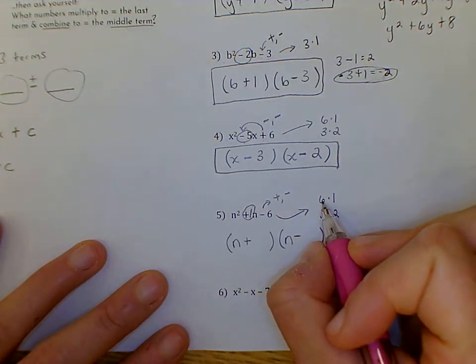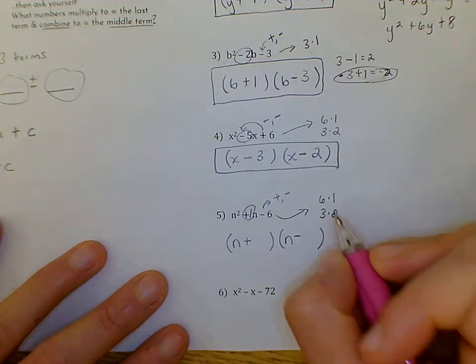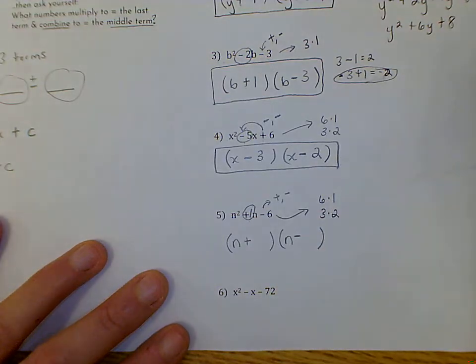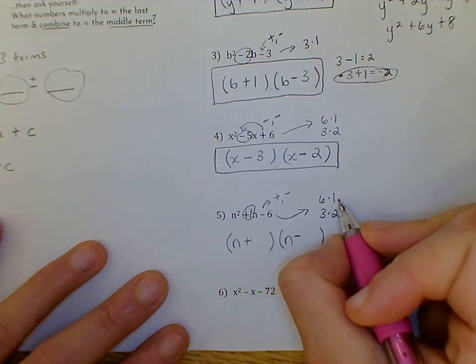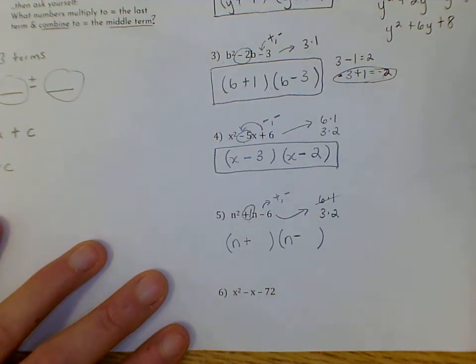If I have like a 6 minus 1, does that give me 1? No. Okay, well, what if I reverse it? What if I put the negative with the 6? So negative 6 plus 1, does that give me 1? No. So that one doesn't work. So if you know it doesn't work, cross it out.